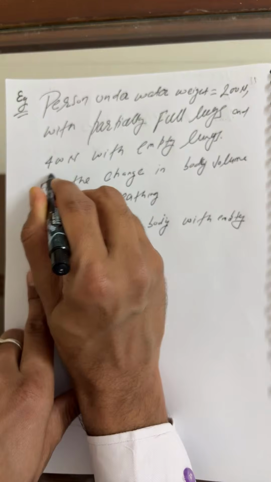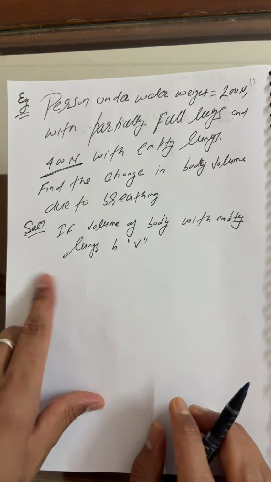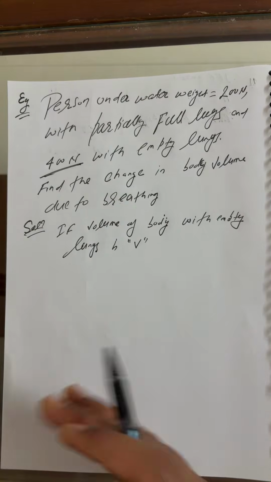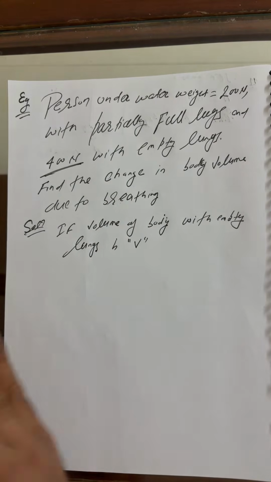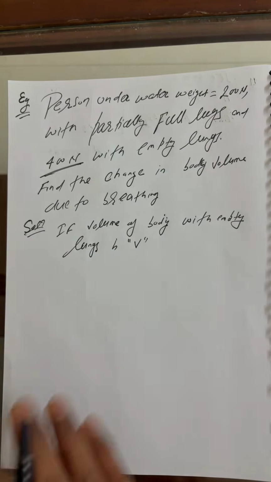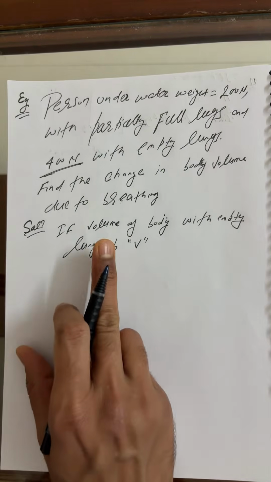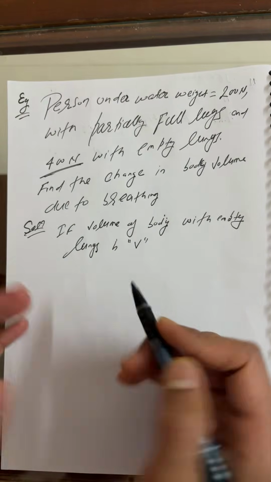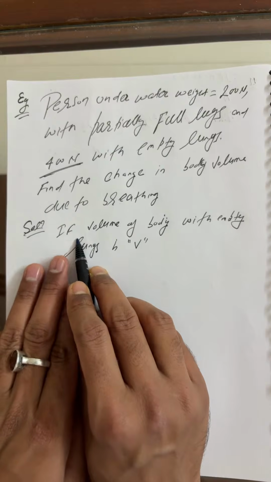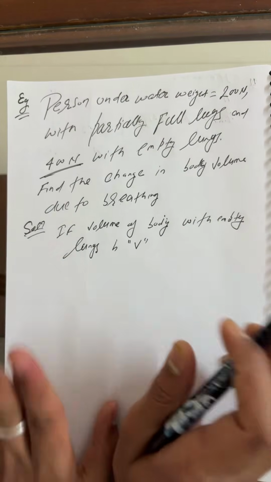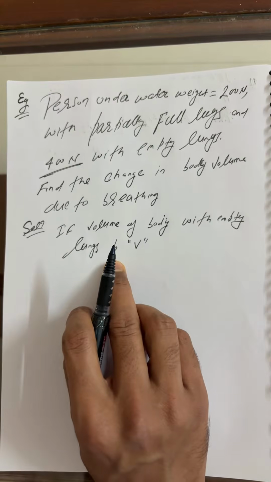It's 400. It's a good question, for advanced, not for mains, bacha. Now onwards I'm taking numericals for advanced only. This is my own consideration, we don't know what this is. I'm considering that the volume of the body with empty lungs is V. That's all, this is the condition.